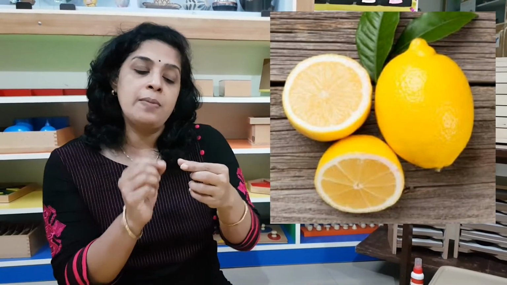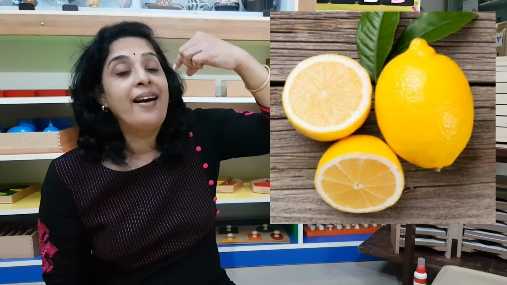Sour. Sollunga? Sour. Sour taste means puliPpu, sour. Okay, the sour taste. For example, lemon. Lemon, just take a little bit of lemon and put it on your tongue and see. It is sour, isn't it? That is called sour taste. Please say sour taste. Sour. Sour. Okay? What else is there in sour taste?